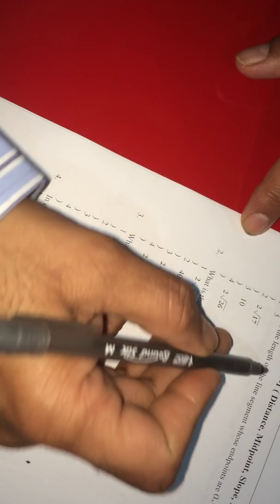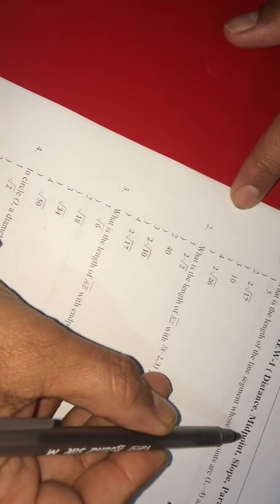Now I am going to demonstrate the method of solving the problems from the topics distance, midpoint, slope, parallel and perpendicular lines under this Regents review 1. By following these models, the remaining problems you have to practice yourself. See here, problems 1, 2, 3, 4, all four are the same type. I am going to do number 1 first.